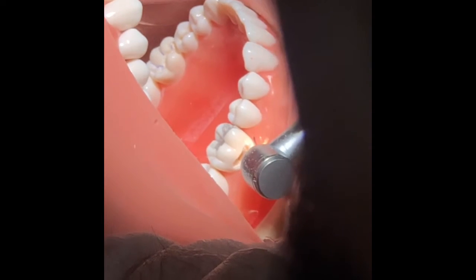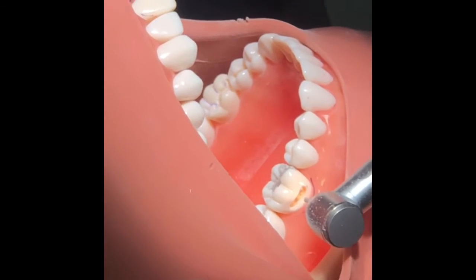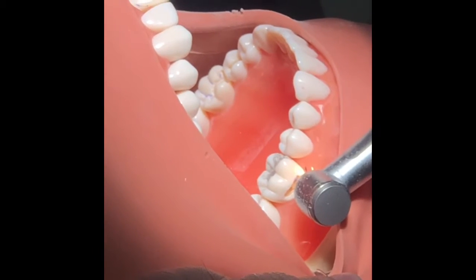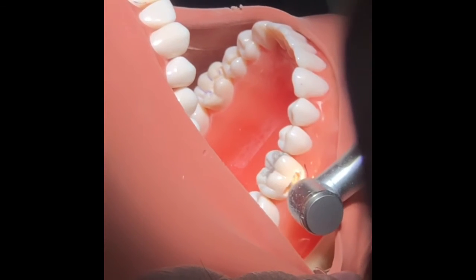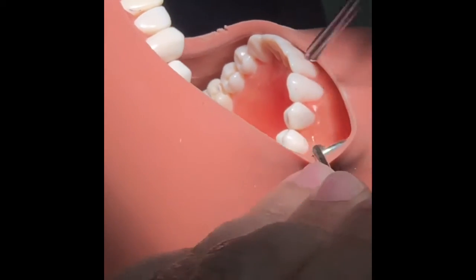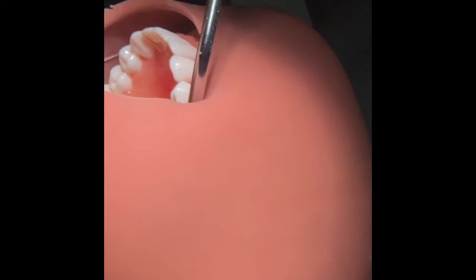Now the undercuts are prepared and we'll try to finish the cavity.